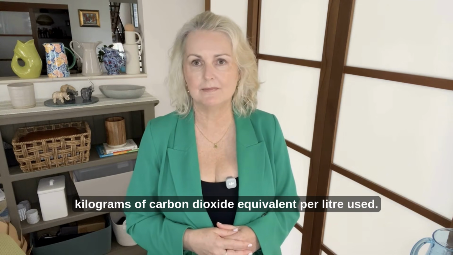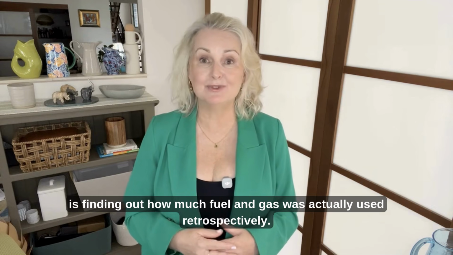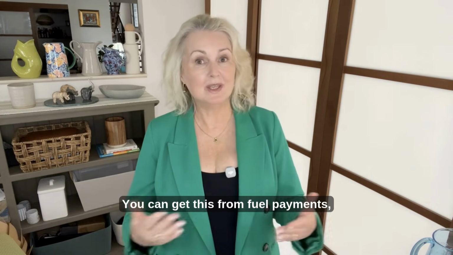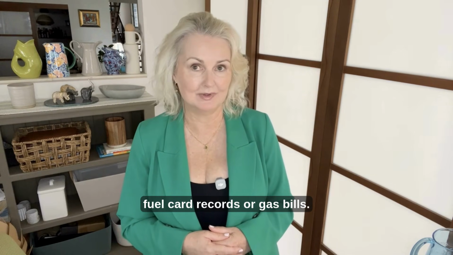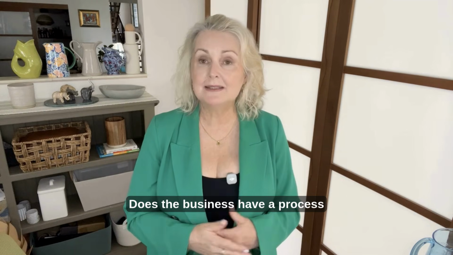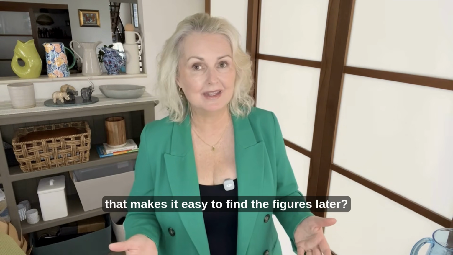Now, the trickier part in the calculations is finding out how much fuel and gas was actually used retrospectively. You can get this from fuel payments, fuel card records, or gas bills. But how was it recorded in your accounting software? Does the business have a process that makes it easy to find the figures later?